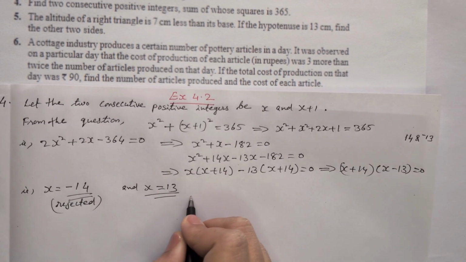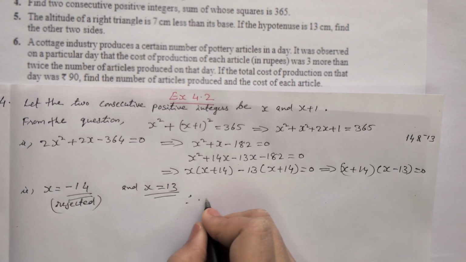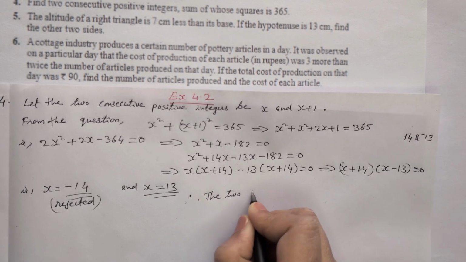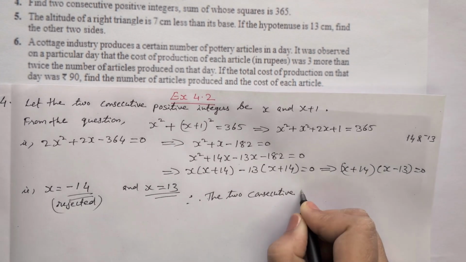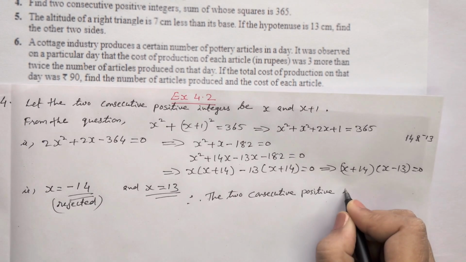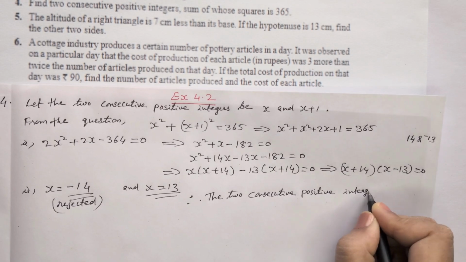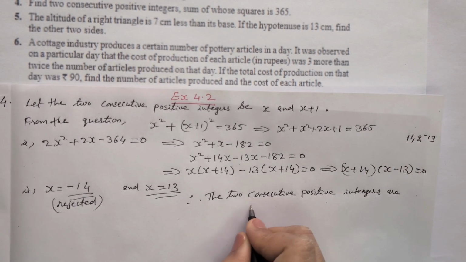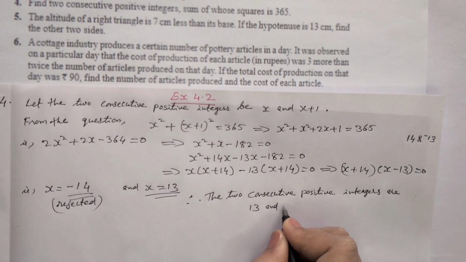Therefore, the two consecutive positive integers are 13 and next one 13 plus 1, that is 14.